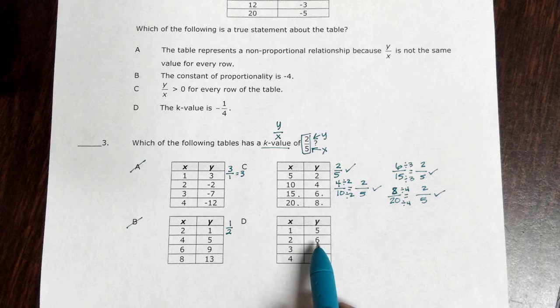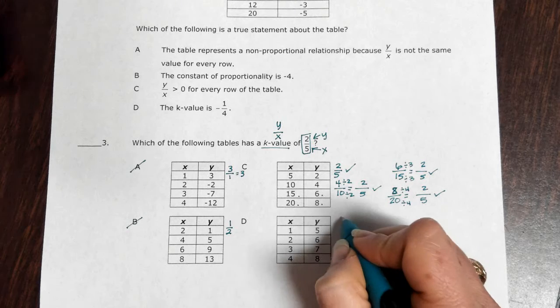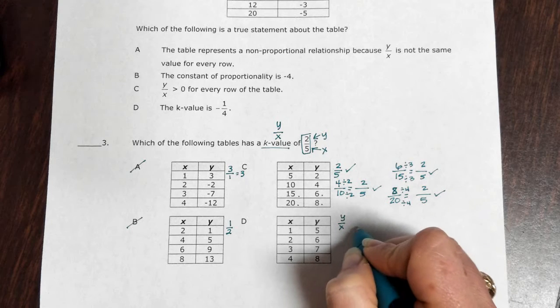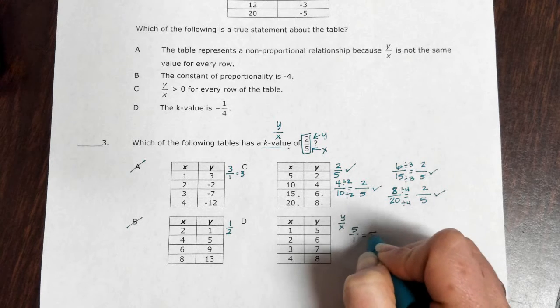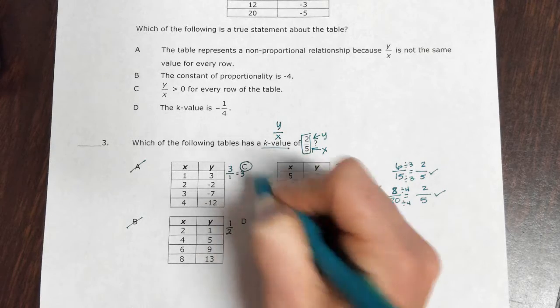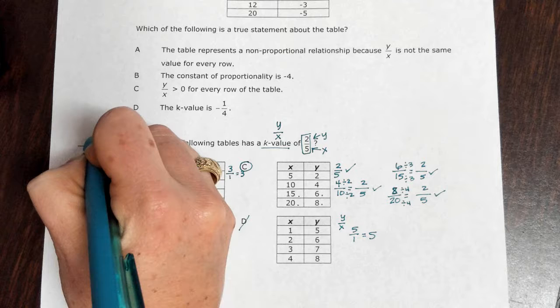I'm just going to real quick check this one because I don't want to miss anything. Y divided by x. 5 over 1 is equal to 5. That is definitely not 2/5. We're going to go ahead and say C is the one we want for the night.